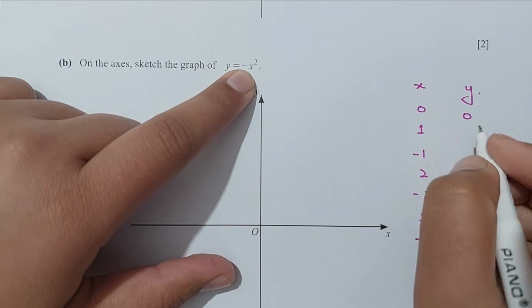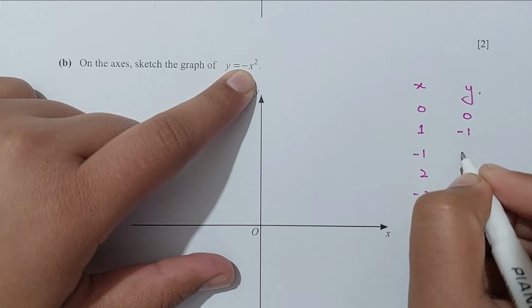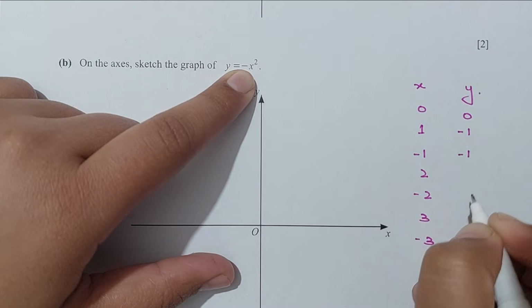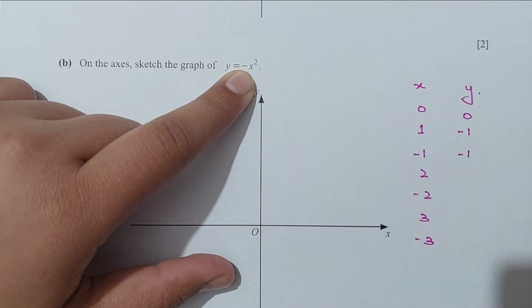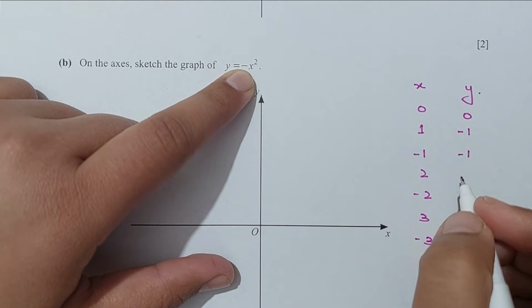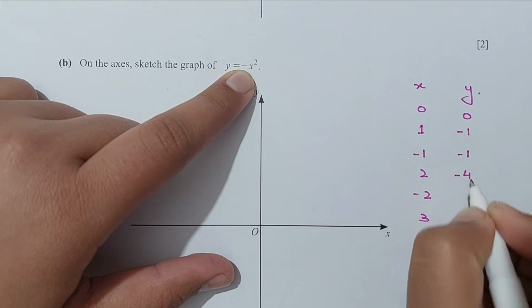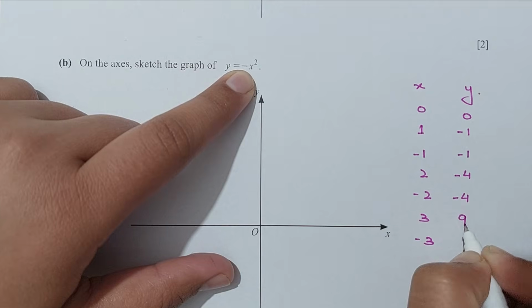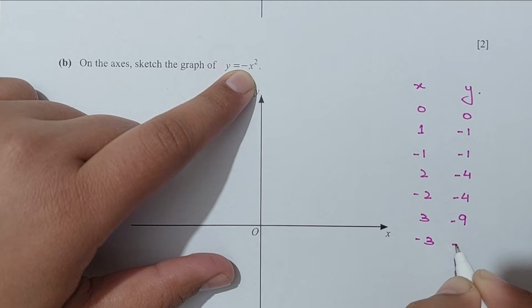When x is 1, 1 squared is 1, so y is minus 1; same for minus 1. 2 squared is 4, and minus 2 squared is also 4. 3 squared is 9, and the minus is outside, and so on.